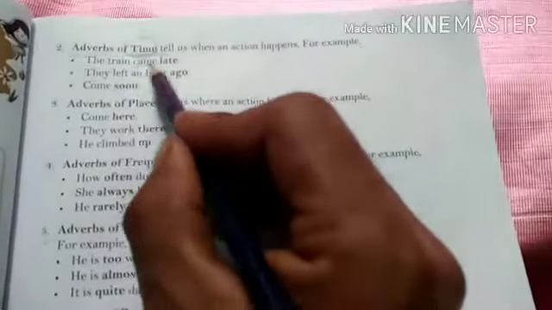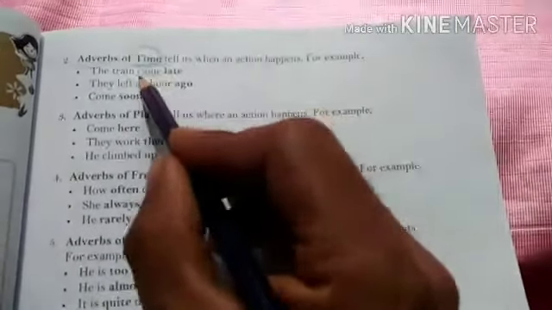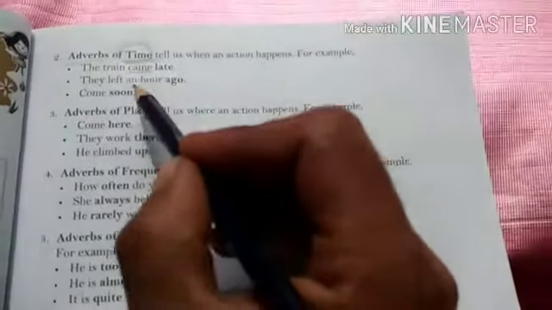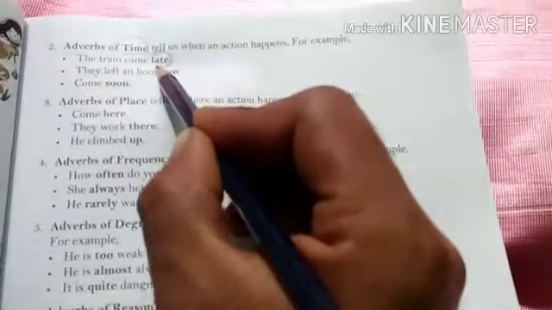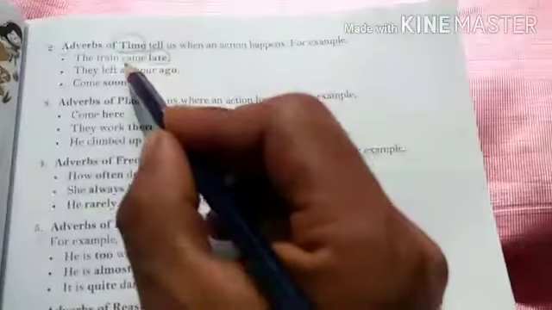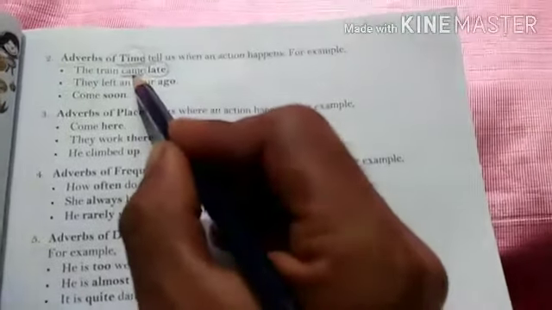Like, the train came late. When did the train come? Late. So late is used here to qualify the verb came.